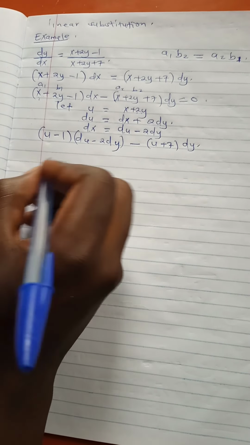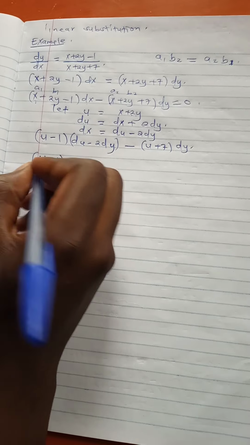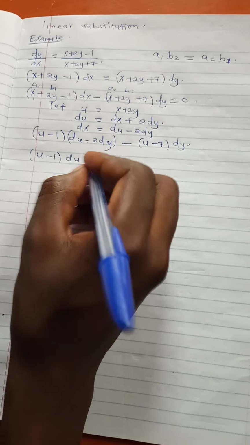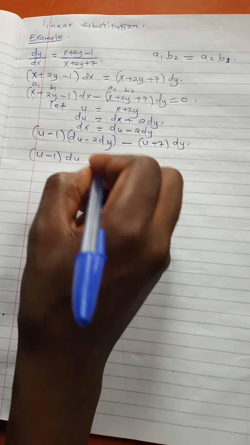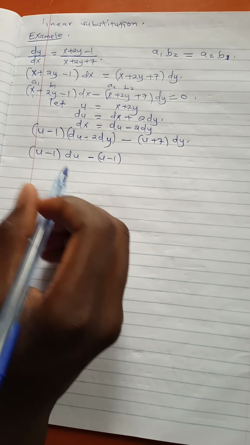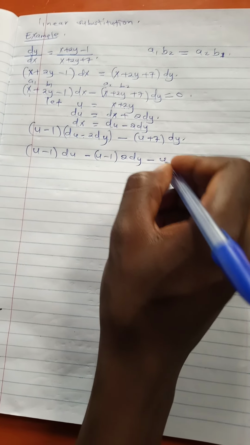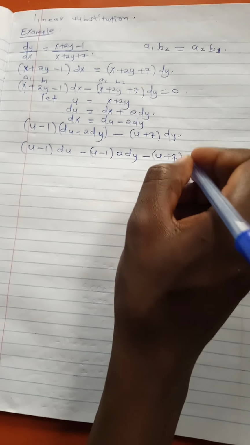I just open my brackets. So to open the bracket, I have u minus 1 multiplied by du, then minus u minus 1, it is minus because of this negative, multiplied by 2 dy, then again minus u plus 7 multiplied by dy.